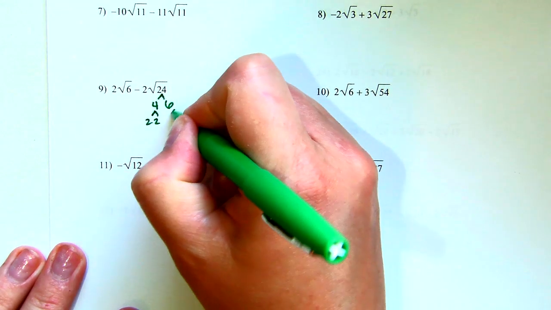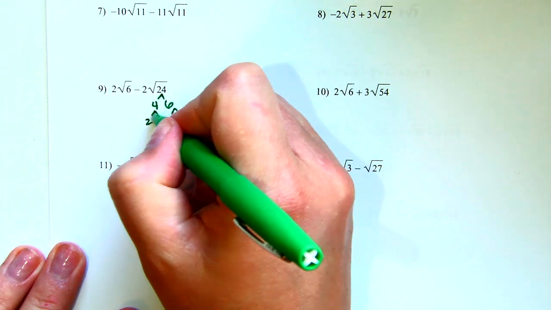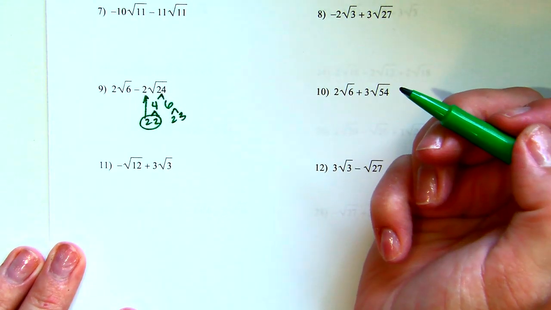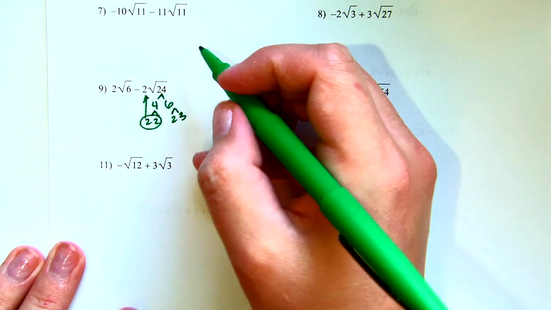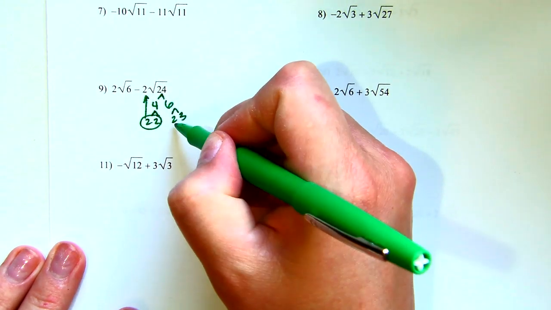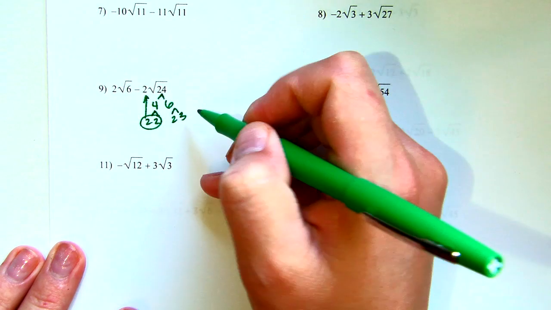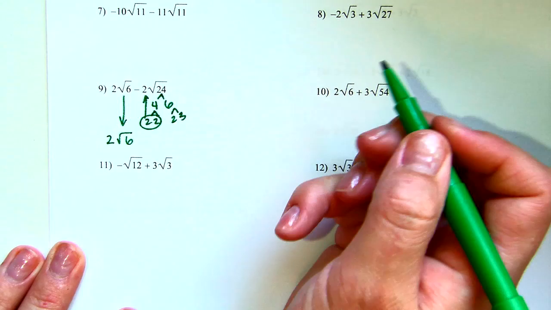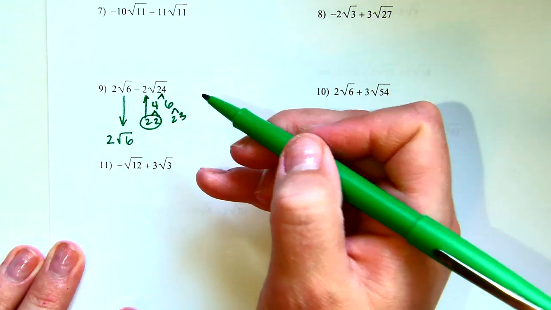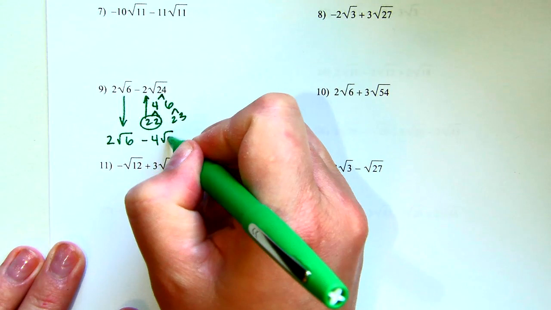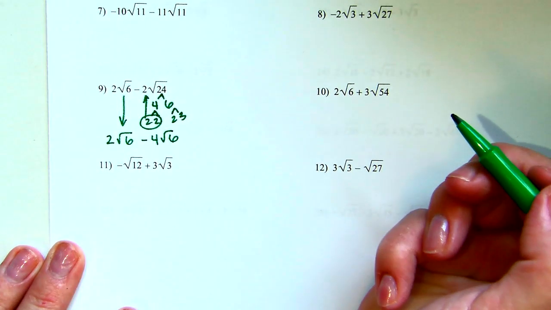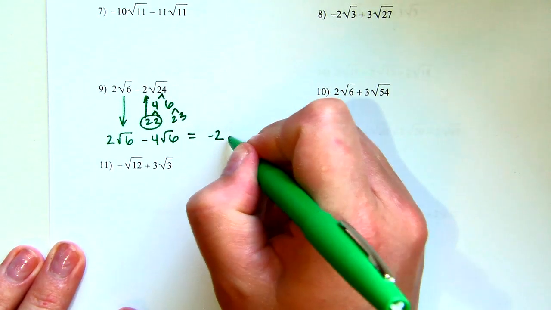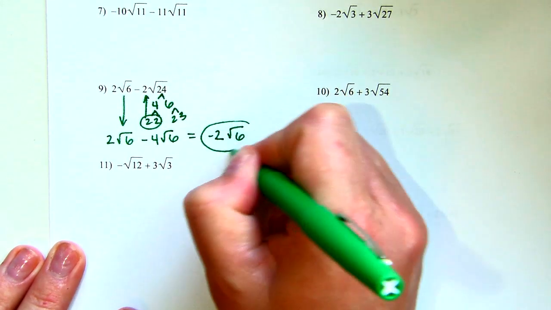Now I have a pair of 2's here that I can bring up and multiply with the coefficient of 2 that's already in front of this. What will be left behind, however, is this 6 because I'm just simply left with 2 and 3. So that's going to give me 2 root 6 from my original, which I'm going to bring down. I'm going to have 2 times 2, which is 4, so I'm going to be left with negative 4 root 6. Now we need to simplify this. So 2 minus 4, that gives us negative 2. And we're left with our root 6, so negative 2 root 6 is our final answer.